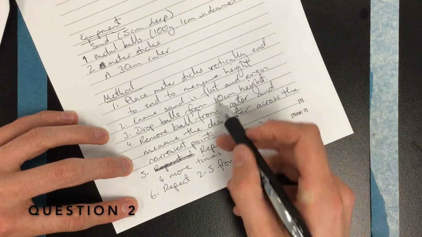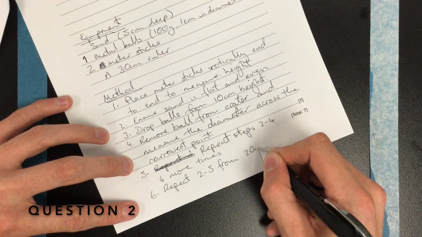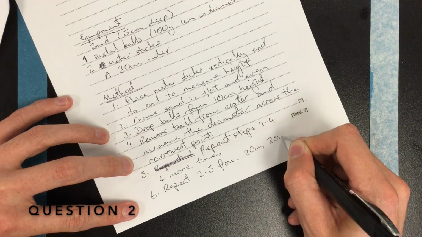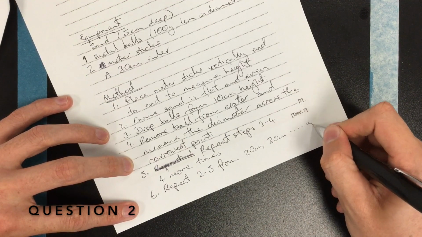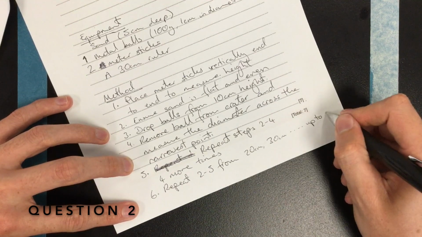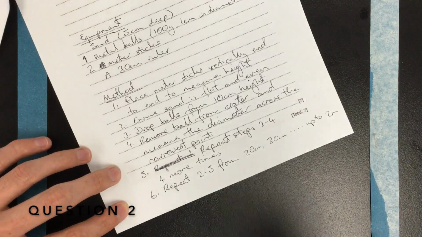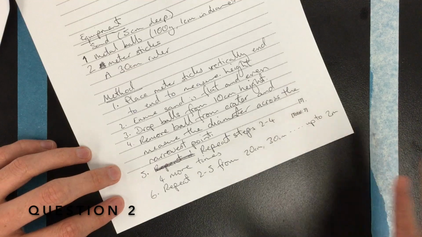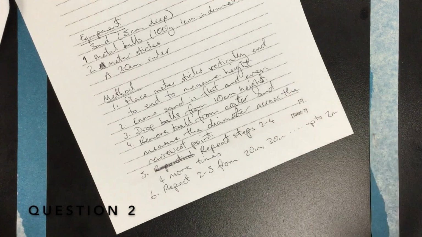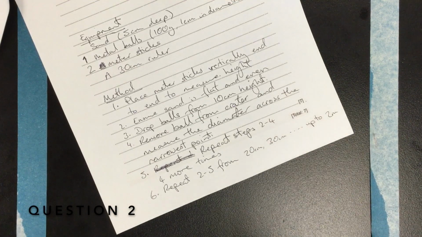from, rather than 10 centimeters, I'm going to do 20 centimeters, 30 centimeters, up to 2 meters. Okay. I could have said it differently. I could have said in 10 centimeter increments up to 2 meters. I could have said a full list. Anything would have been fine. I could have even drawn a table if I wanted to do it that way.